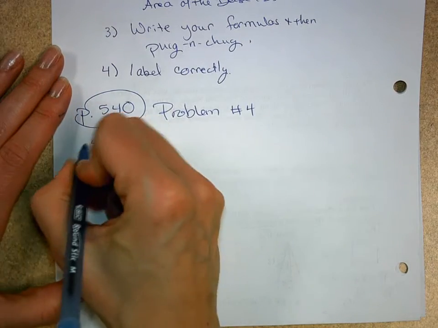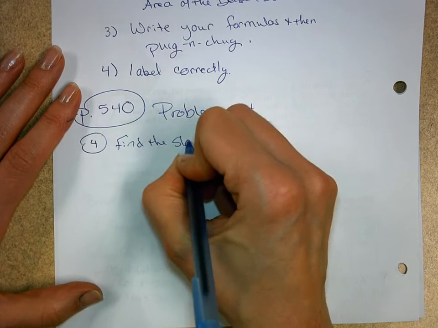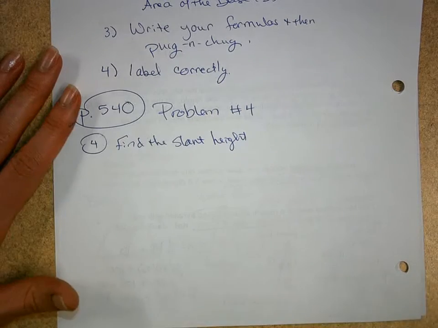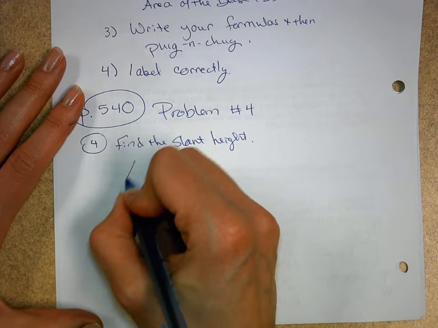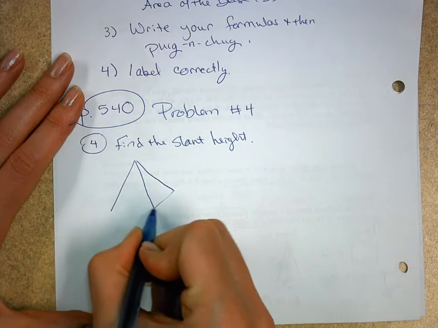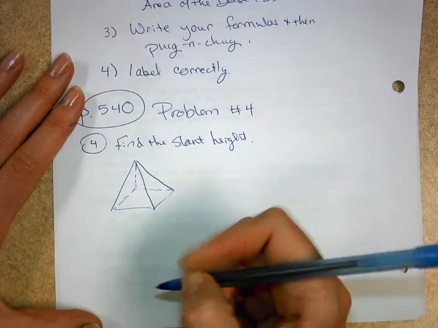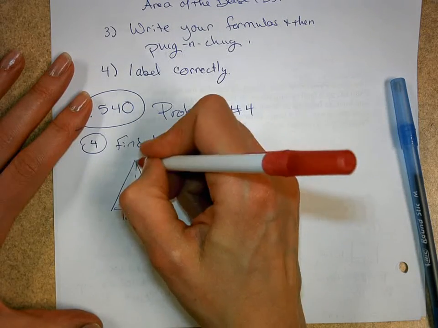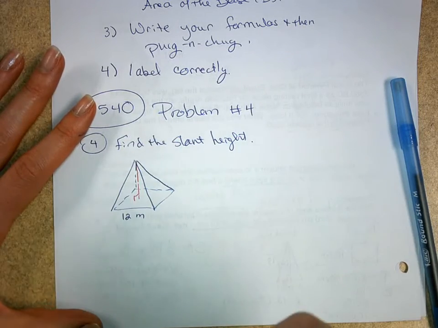So number 4, the directions say, find the slant height, and if necessary, round to the nearest whole number. So we're going to find the slant height, and you're given the following pyramid. It has a square base, and we're only going to be working with regular ones, so don't worry if it doesn't look perfect. All right, we get this to be 12 meters, and then we have coming down our actual height.